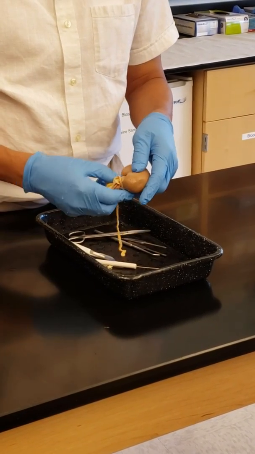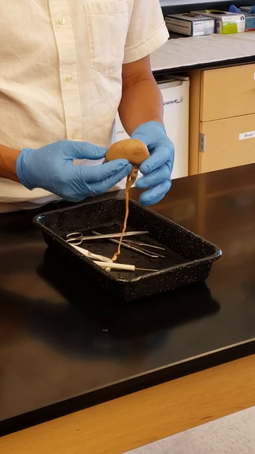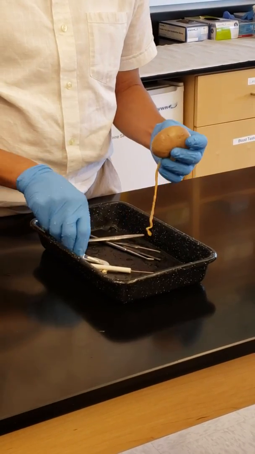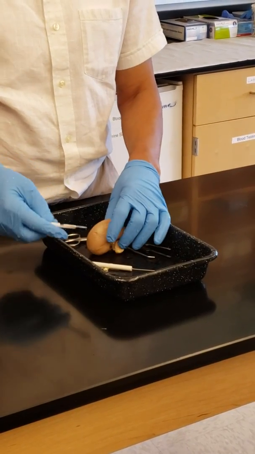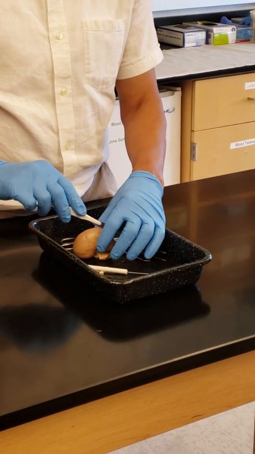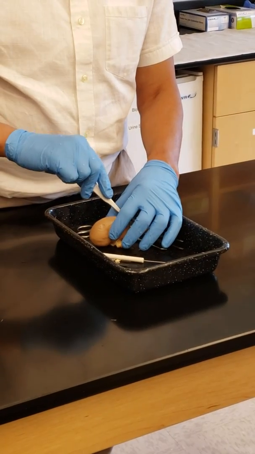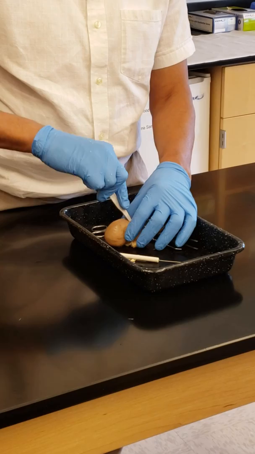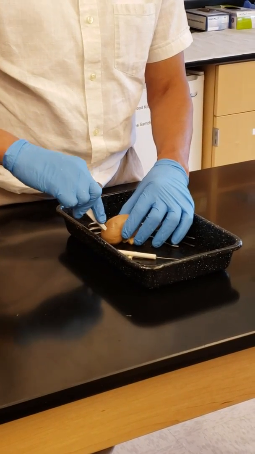To see the structures inside, you can give it a cut in the center or maybe off center, whichever way you want. Let me give a cut slightly off center, a longitudinal cut.